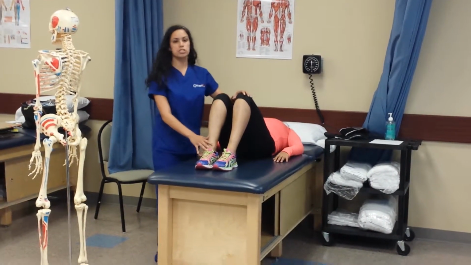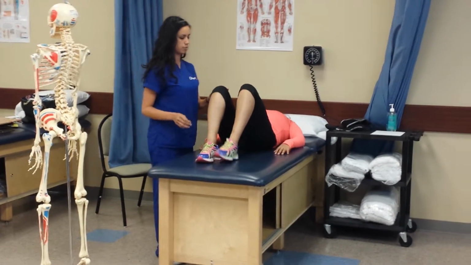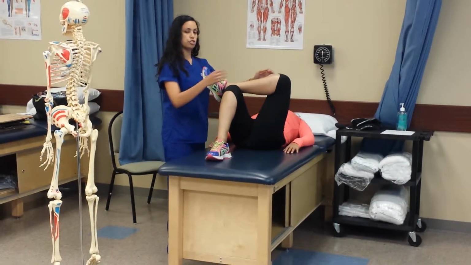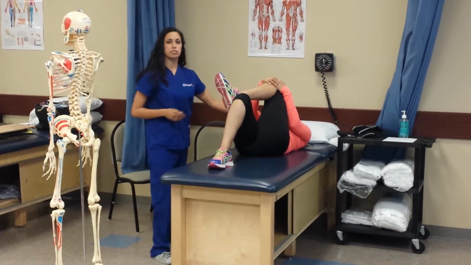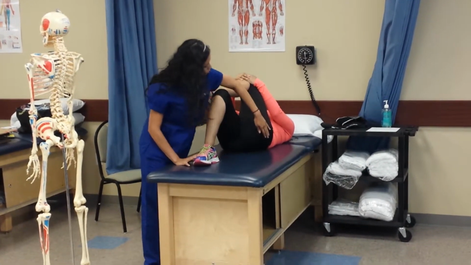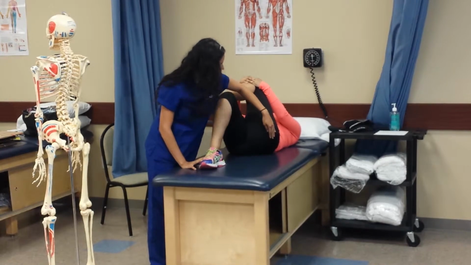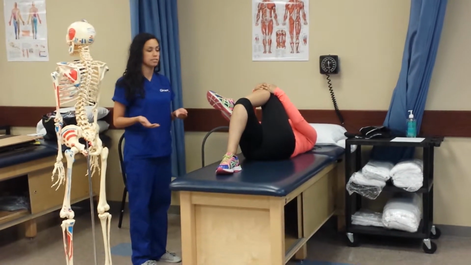Yeah. So what she's going to do is, on the affected side, bring this ankle over to the opposite knee, so bring it across. And she'll pull her knee, so with both hands grab it, and you want to pull it towards the opposite shoulder. What you'll feel is it should directly stretch out this muscle right there. So you want to feel a pulling, stretching type of sensation.